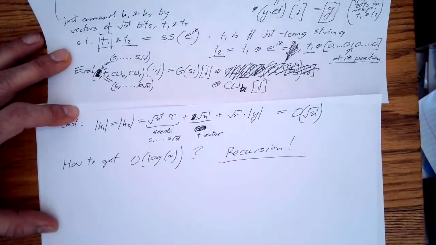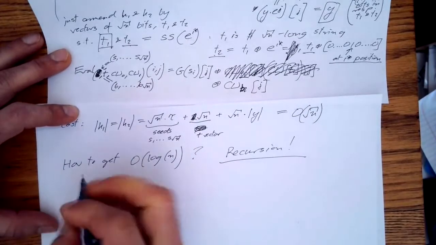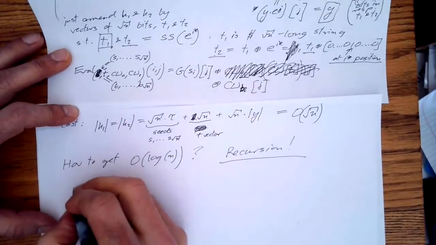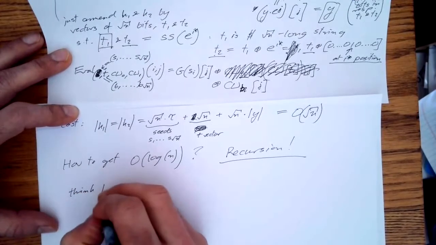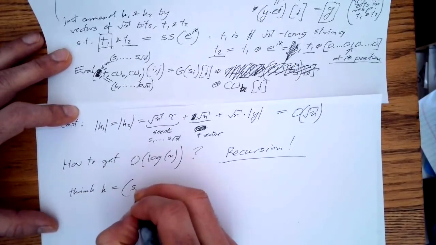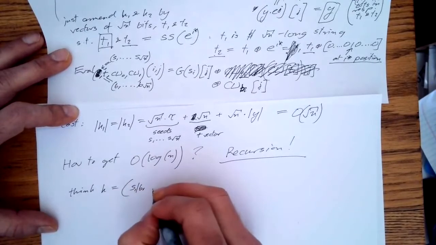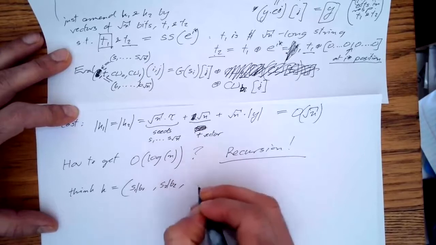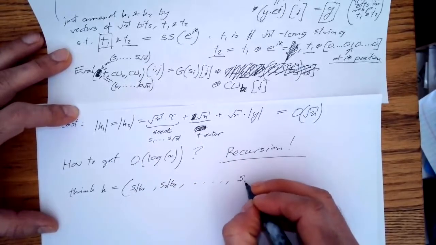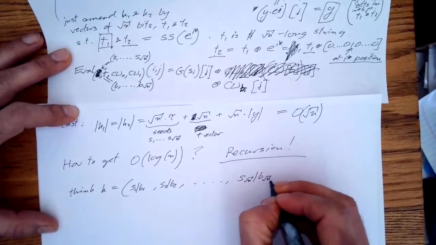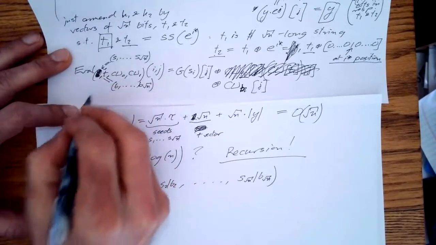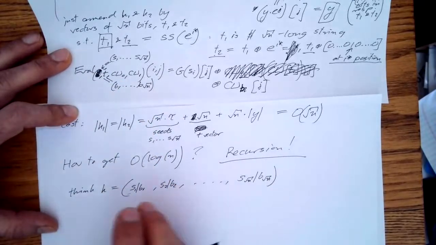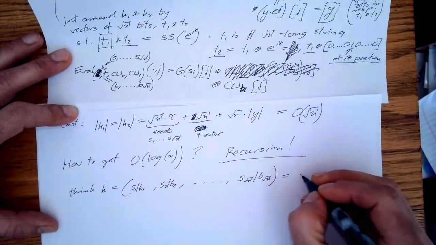Think that K is really S1, B1, S2, B2, up to S square root of n and B square root of n. So the keys and these indicator vectors, the seed and the indicator vector, are really combined. So this is a secret sharing.